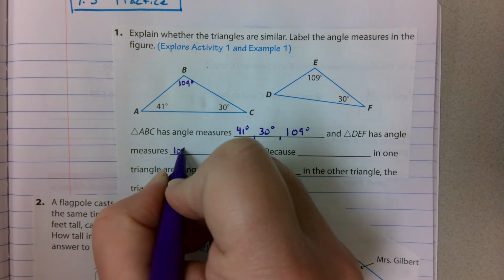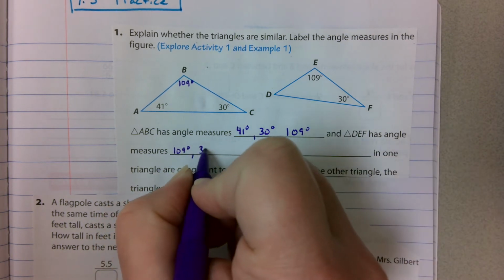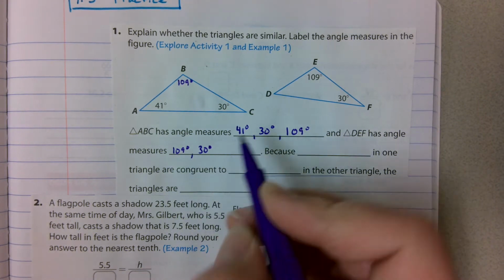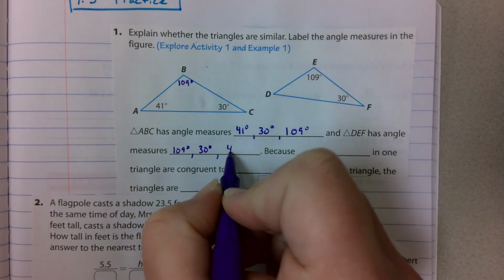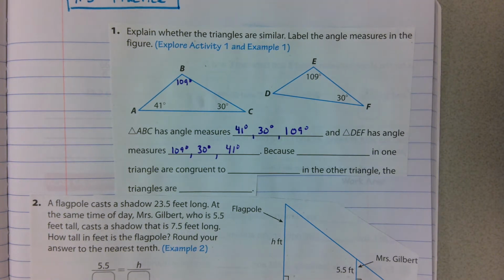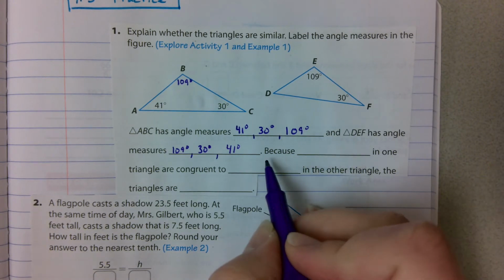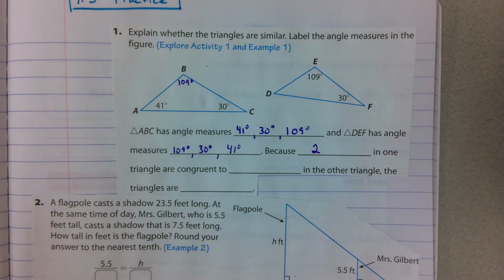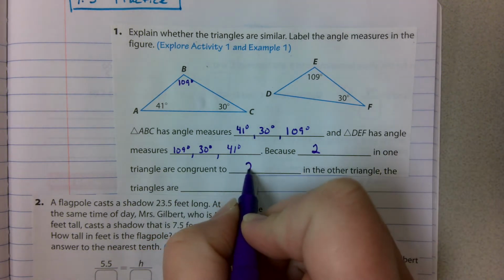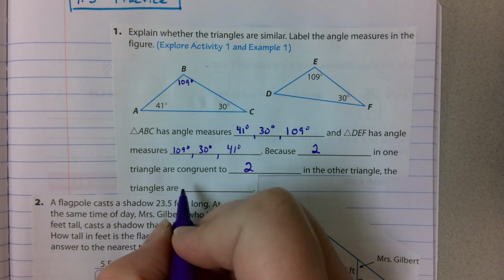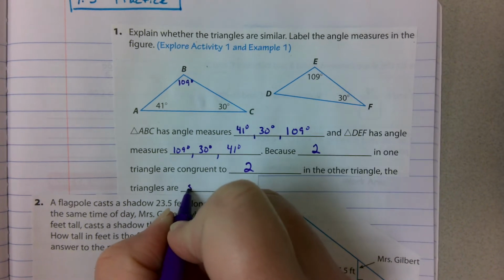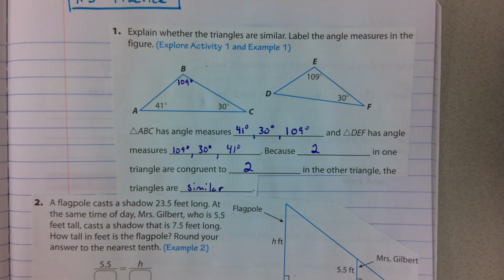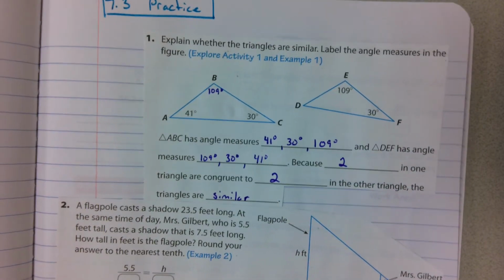Triangle DEF, that's DEF right here, has angle measures 109, 30 degrees, and again, I would subtract, but I should already see 109 and 30, so I should know that that third one is going to be 41 degrees. But if you want to subtract from 180, you can. All right, because two angles in one of the triangles are congruent to two angles in the other triangle, the triangles are similar. So that one is similar.